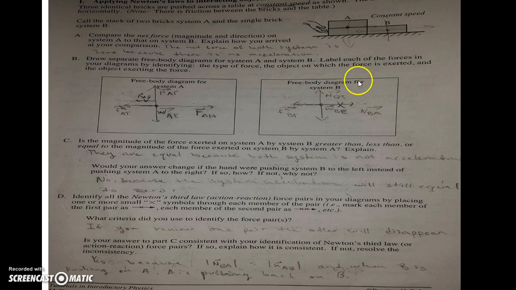It tells you to rank the magnitudes of the horizontal forces. So the greatest one is the force of the hand exerted on A, and then the kinetic friction force of A to the table, and then the normal force of A on B, which equals the normal force of B on A, which equals the kinetic friction force of B to the table. As you can see in the previous diagram, these two have to add up to equal this one.